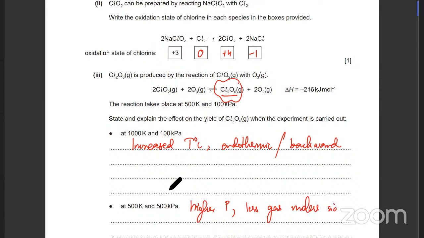And then you're going to say which one is the less gas moles side. Why is it the forward one? 3 moles is the less gas mole side. You've got 3 moles and you've got 4 moles on the left side. So that is the forward side.